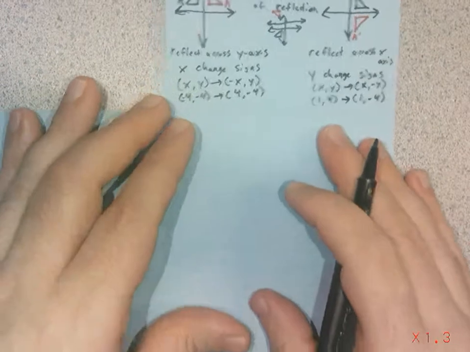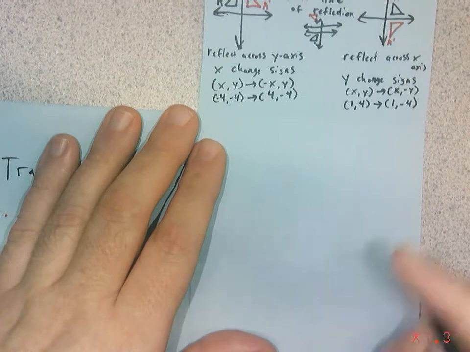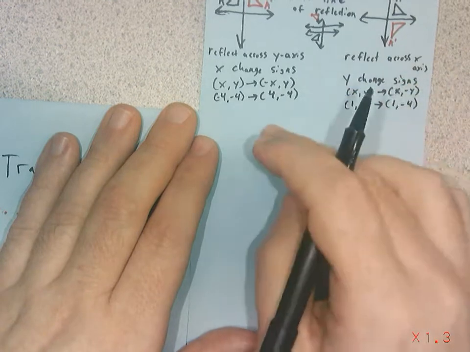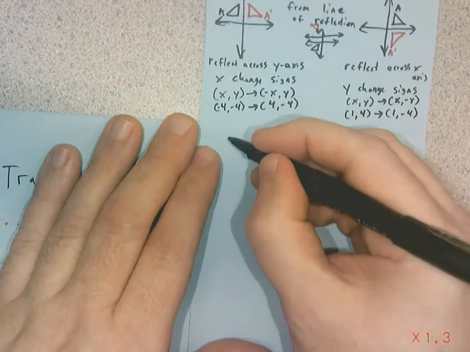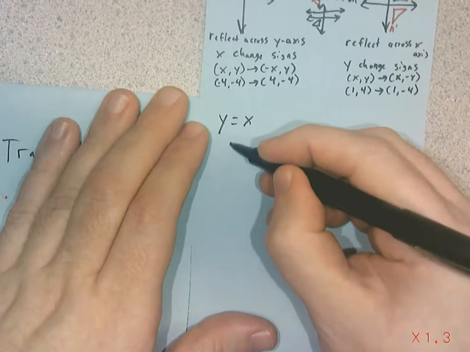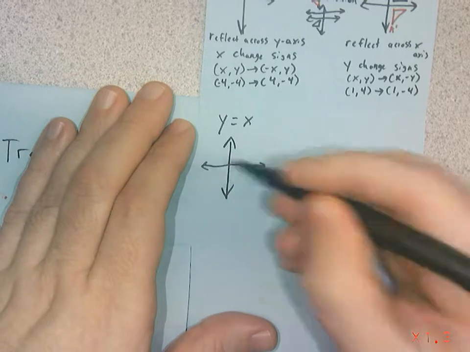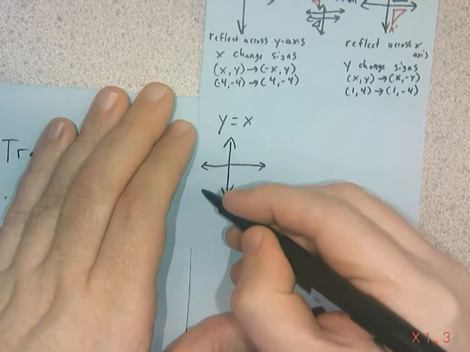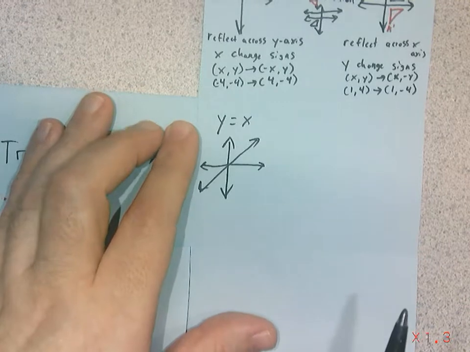There's a couple others that have rules, and it's nice to have rules because then we can just quickly change it depending on what the signs are if we know the ordered pairs. The ones students usually struggle with are our diagonal lines. So y equals x, if I were to draw a coordinate plane with that line, y equals x would have a y-intercept of 0, 0, and it would have a slope of 1 over 1, right? So it's just that perfect diagonal line that cuts your coordinate plane kind of in half diagonally.